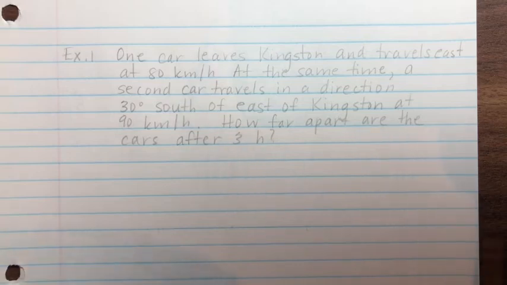Here we're going to look at examples where you have to draw on everything you have learned about trigonometry in order to solve problems. So you have to know when to apply the primary trig ratios, the cosine law, and the sine law. So let's look at the first example here.